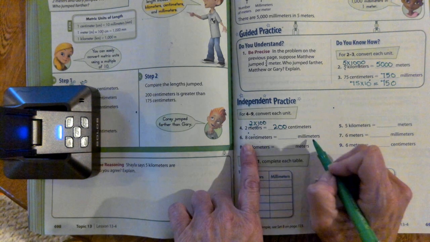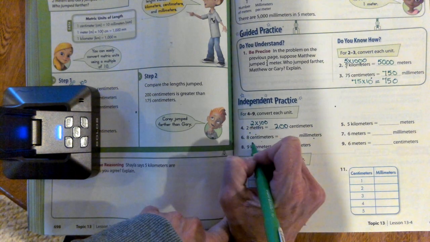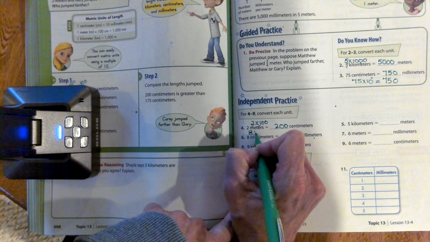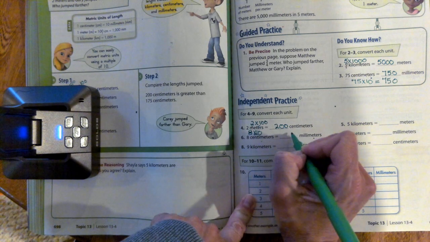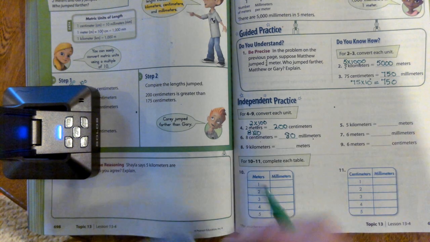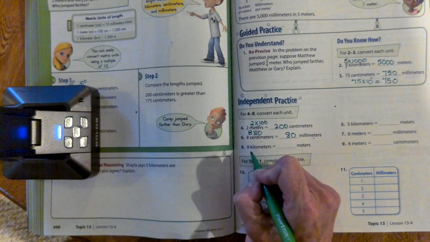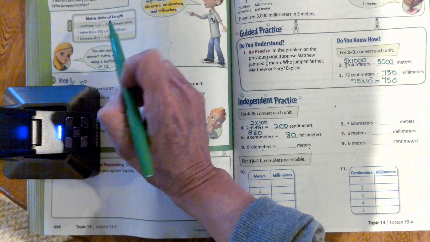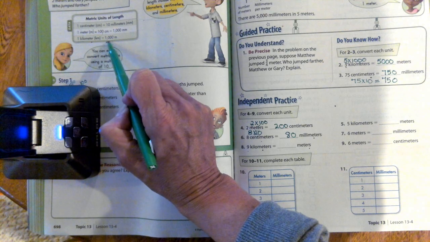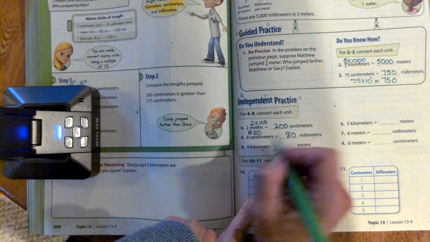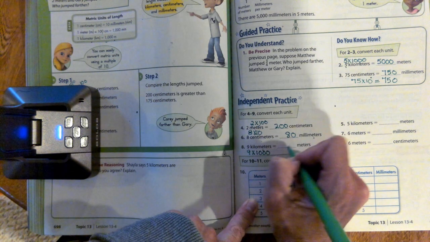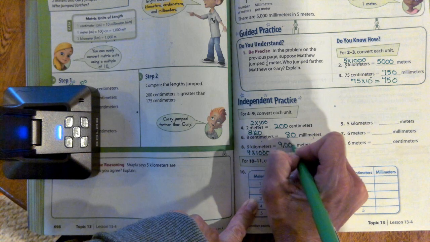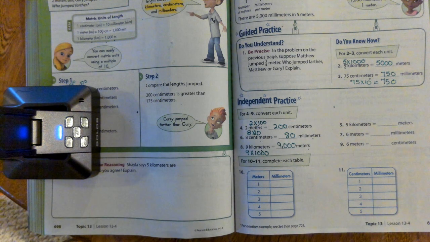Okay, 8 centimeters into millimeters. Again, the fact that we use for that would be 8 times 10, because every time I get a centimeter, that's worth 10 millimeters. 8 times 10 is 80 millimeters. Okay, 9 kilometers into meters. Again, 1 kilometer equals 1,000 meters. 9 times 1,000 equals 9,000. Okay, I hope you're finding metric system really easy to use. Again, easy math to do.